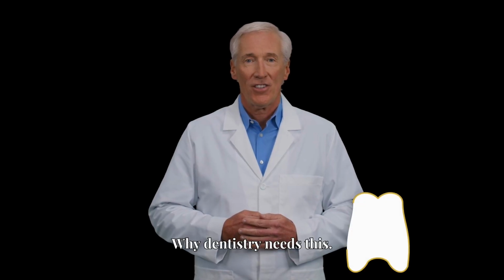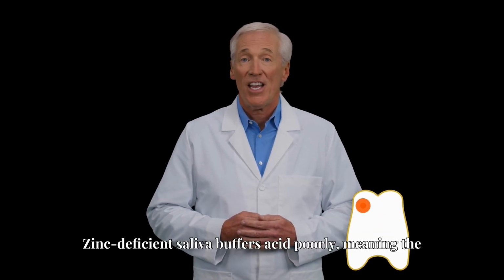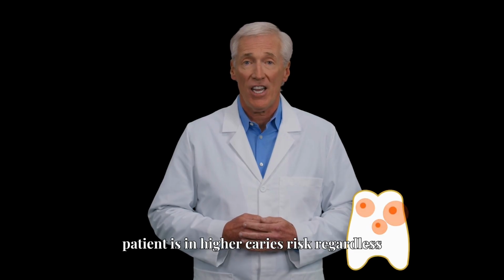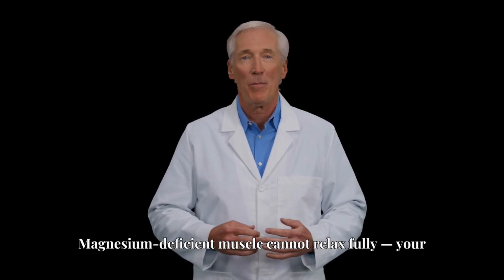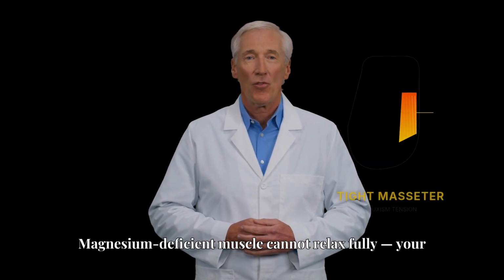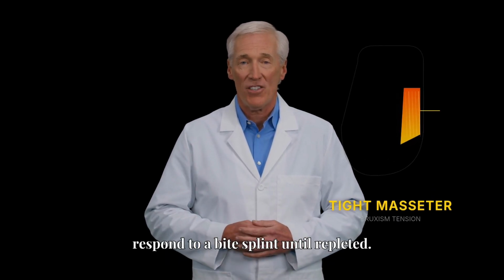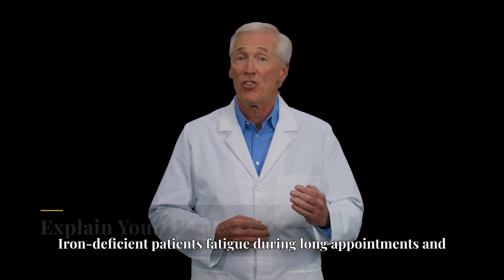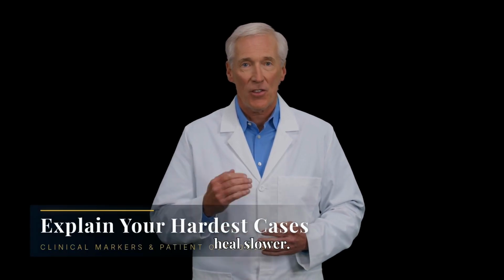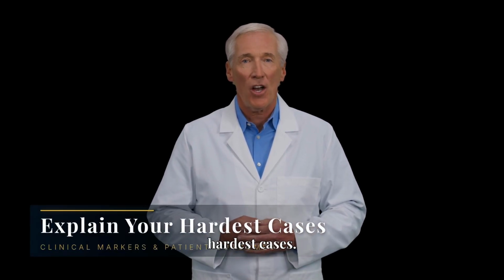Why dentistry needs this? Zinc-deficient saliva buffers acid poorly, meaning the patient is at higher caries risk regardless of home care. Magnesium-deficient muscle cannot relax fully. Your bruxism patient with low RBC magnesium won't respond to a bite splint until repleted. Iron-deficient patients fatigue during long appointments and heal slower. These are the markers that explain your hardest cases.